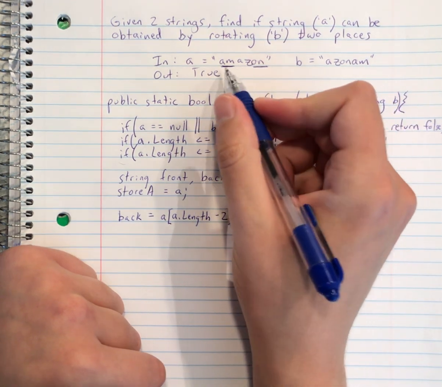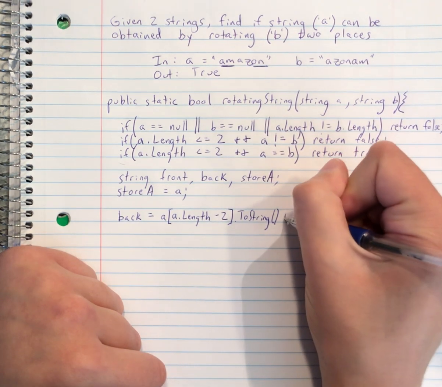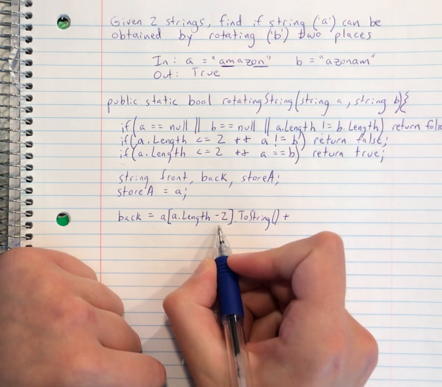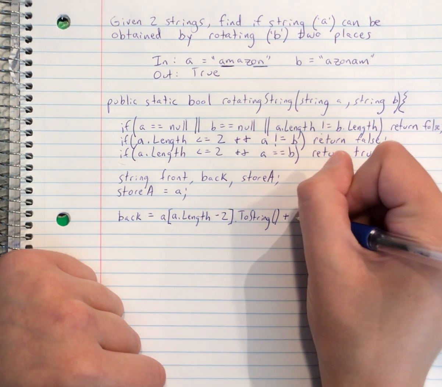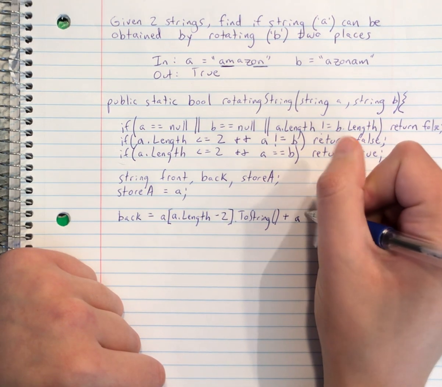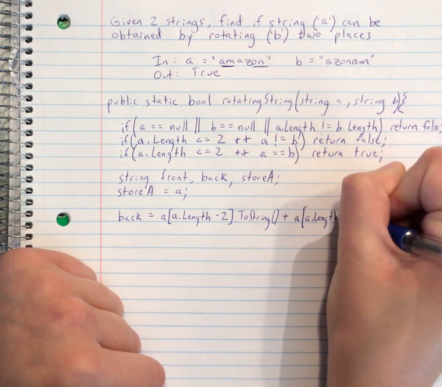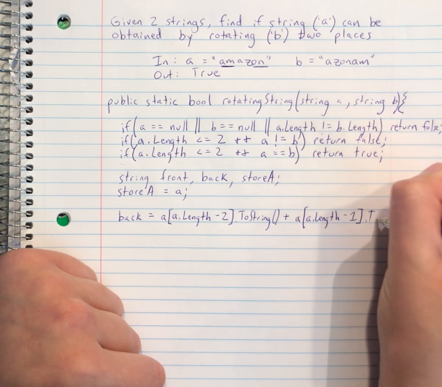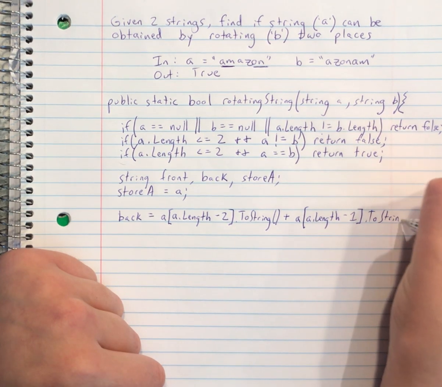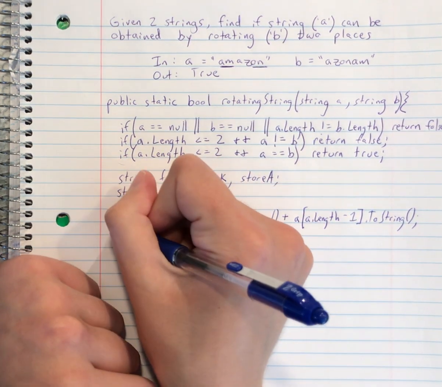And we do want them in the order in which they appear. So that's why I'm chopping off the second to last, and then now I'll chop off the last one. And I'll get the front.